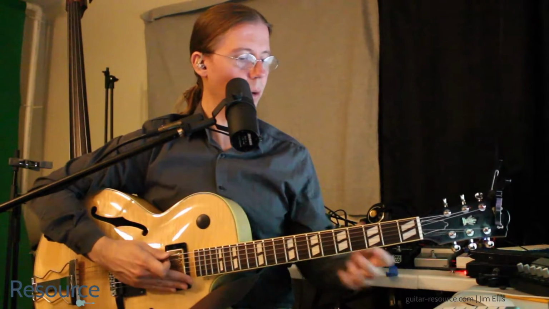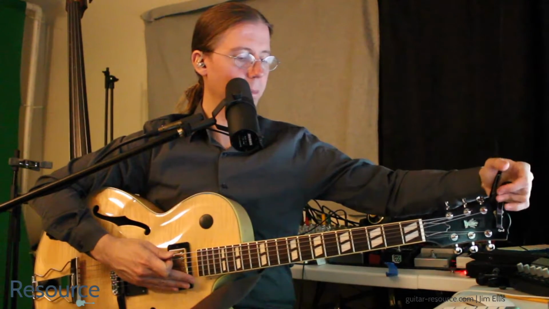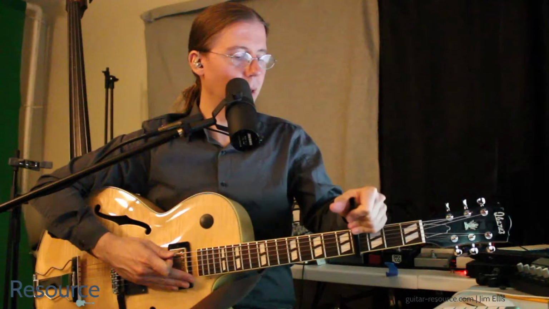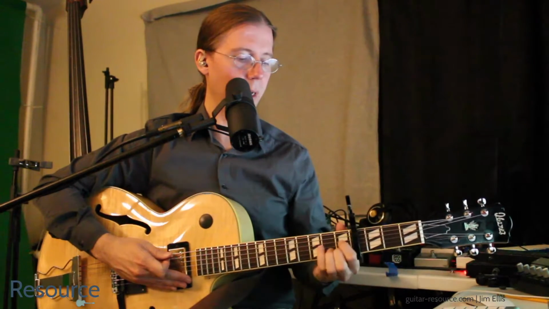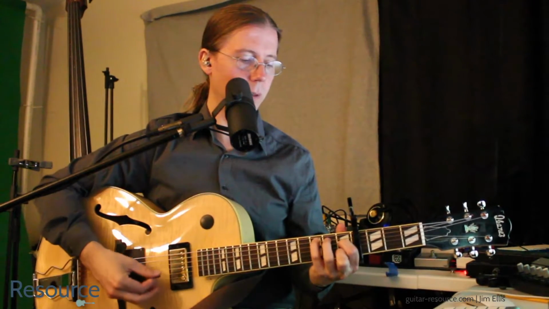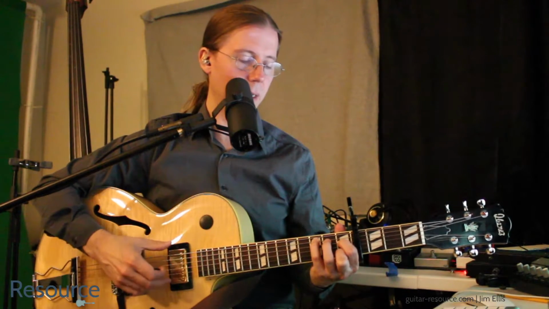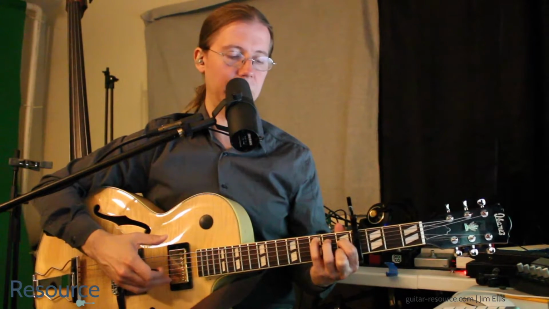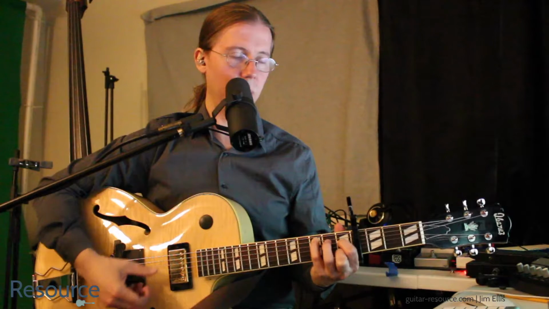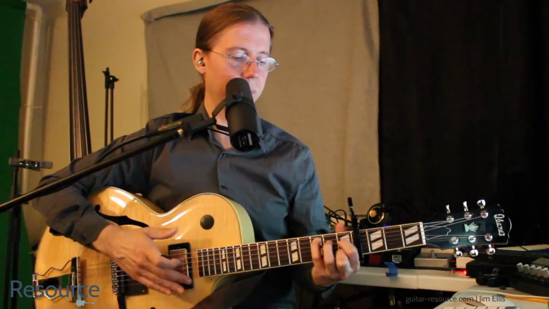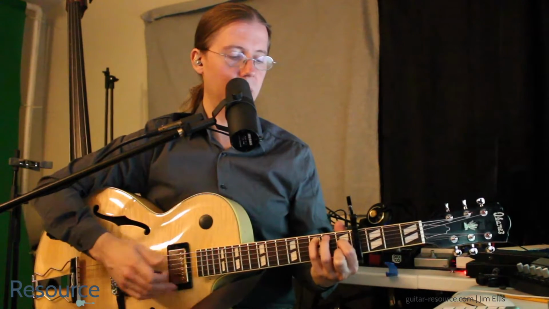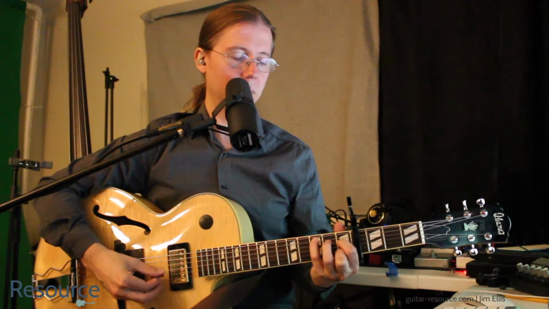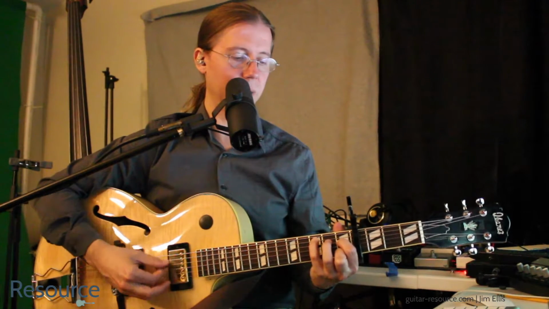But it doesn't work out quite as well as a common open chord, because we have to be a little careful about plucking the first string, especially there. So we don't want to include that. But that is E minor on the middle four strings.